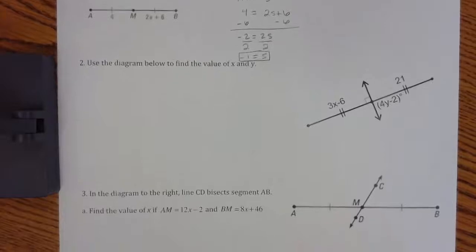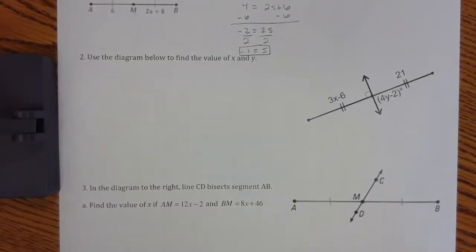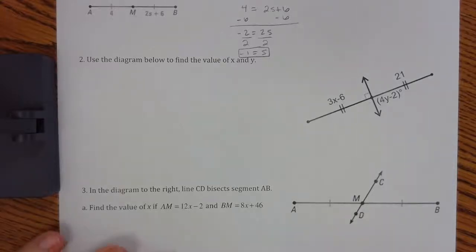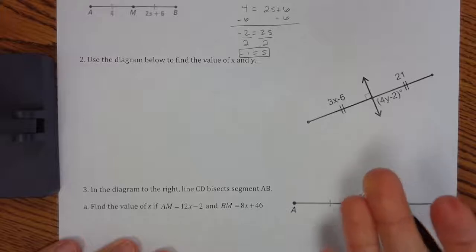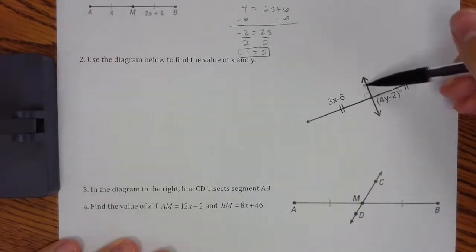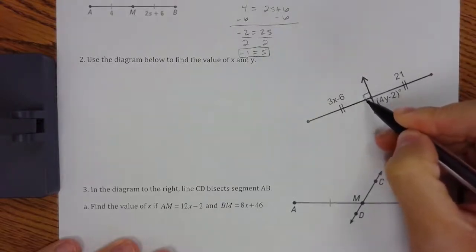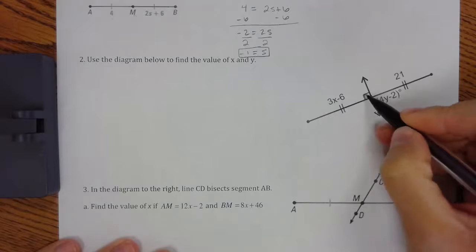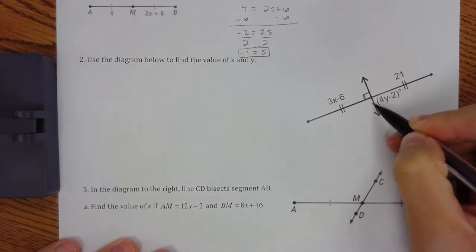Okay, number 2 is similar, but it takes one more step there. Okay, so in number 2 it says use the diagram below to find the value of x and y. So what's really cool about this is we know that we have a perpendicular bisector. And we have a perpendicular bisector because right here this shows us that this is a right angle. Well, if this is a right angle, then that means this is a right angle.